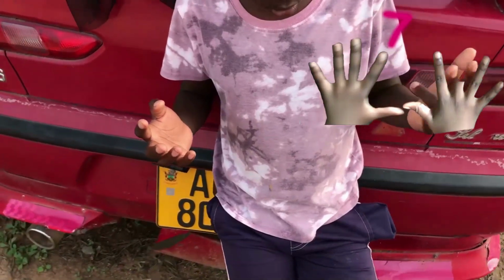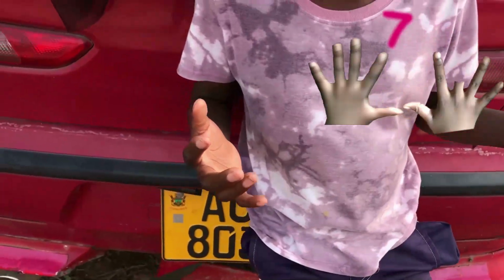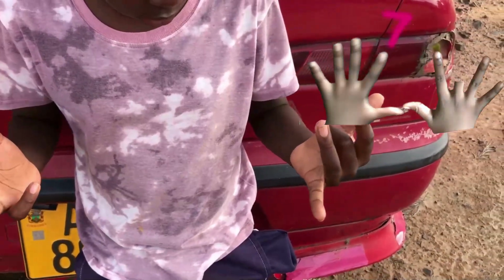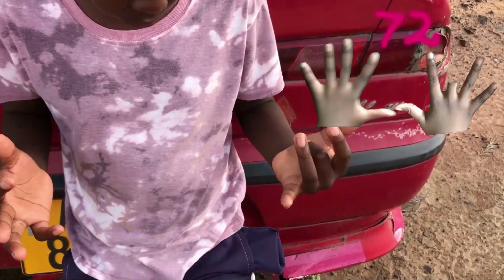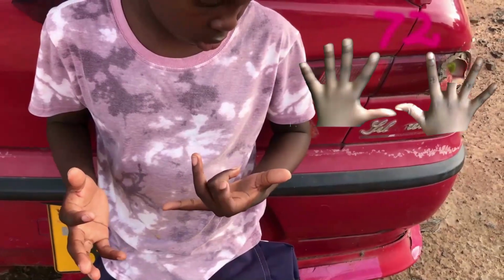9 times 8, we bent it there. So how many are there before the bend? 1, 2, 3, 4, 5, 6, 7. Okay, and how many are left? 2. So our answer is 72.